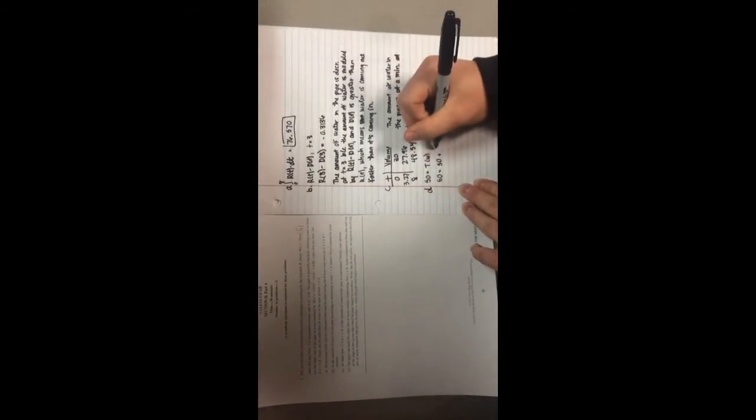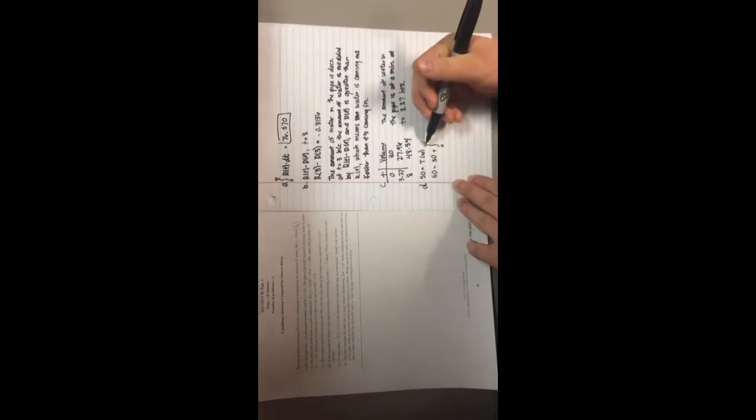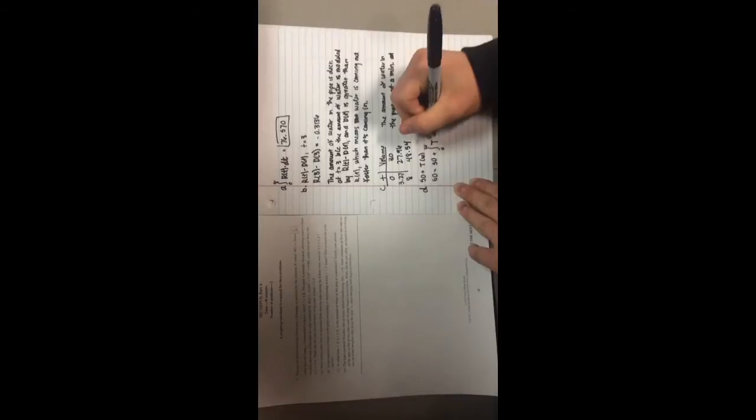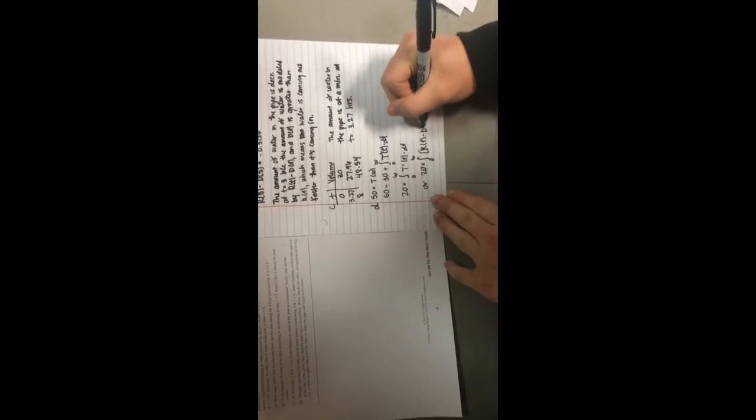So 50 equals 30, because that's your initial amount, plus the integral from 0 to W, because we don't know the time, of T prime of t times dt. And so we bring this 30 to the other side, so 20 equals the integral from 0 to W of T prime of t times dt. Or you can write it as 20 equals the integral from 0 to W of R of t minus D of t times dt, which is T prime of t.